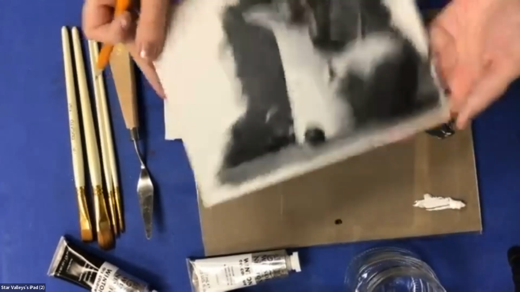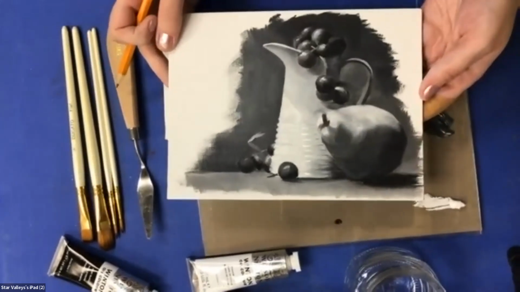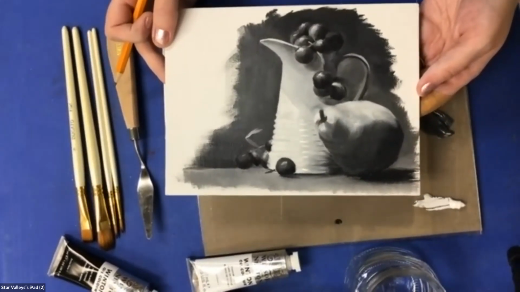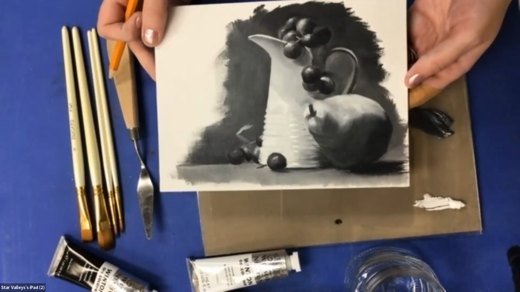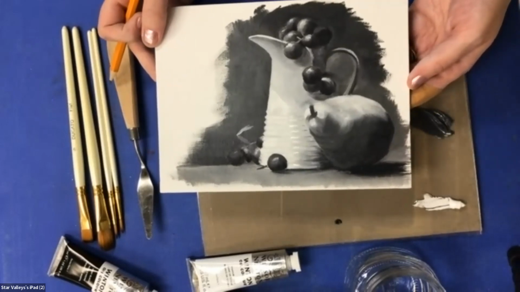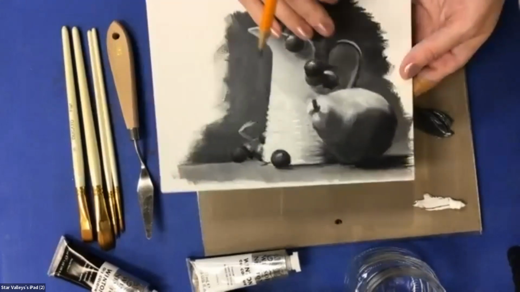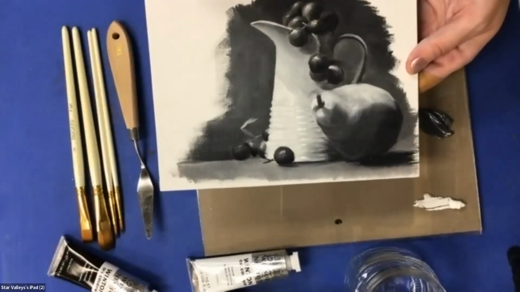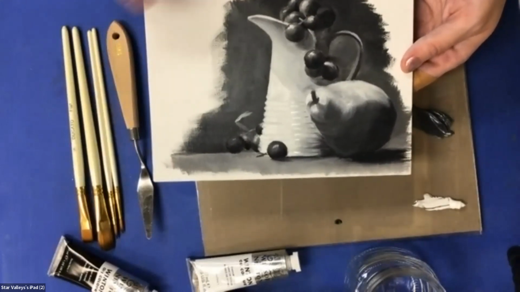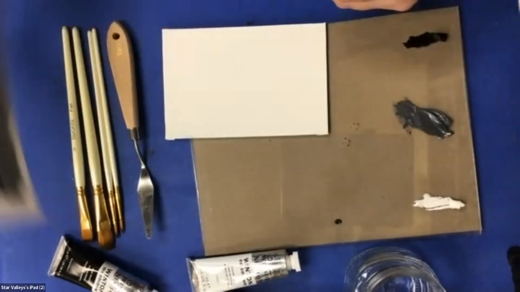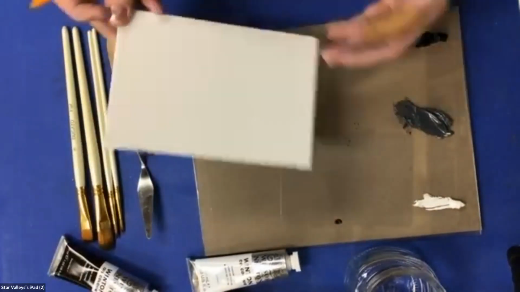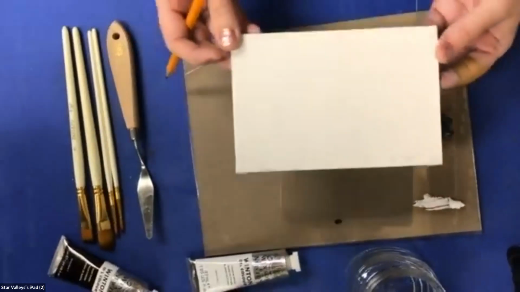Oh, yeah, our camera's upside down. Okay, so I did a lot more detail on this one than you need to do. But the idea is that you figure out what colors, what values you're gonna do. So we're using the small canvas. Okay, this is a 4x6 canvas.